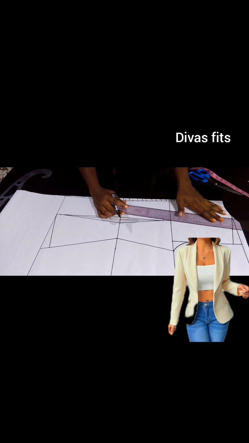Okay, so I'll just find the middle, and I'm going to connect it to the chest line. Okay, so if you're using a preset dart, you're going to do the same for the front and the back piece. Okay, you don't want to do it different. I can now go ahead to cut it out. So I'm going to cut like this.